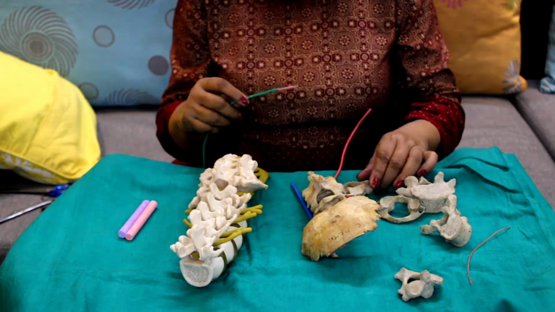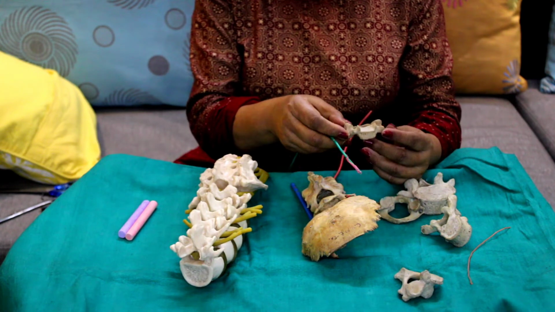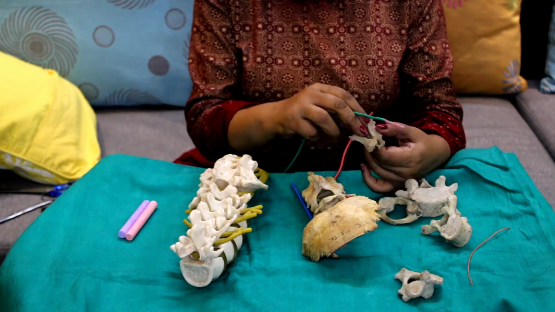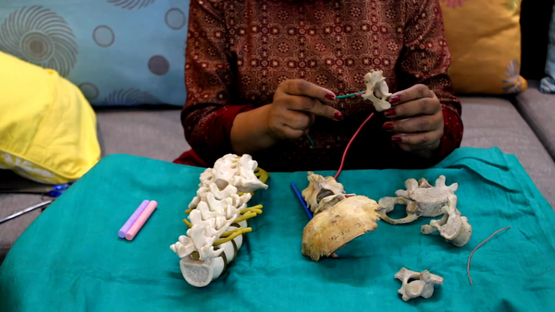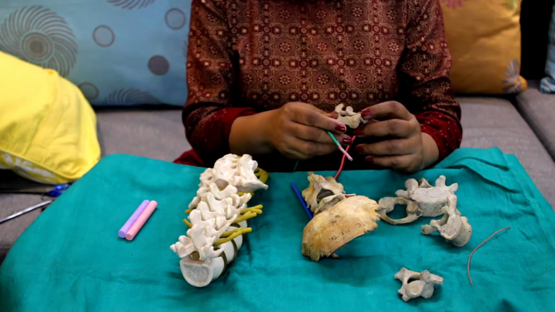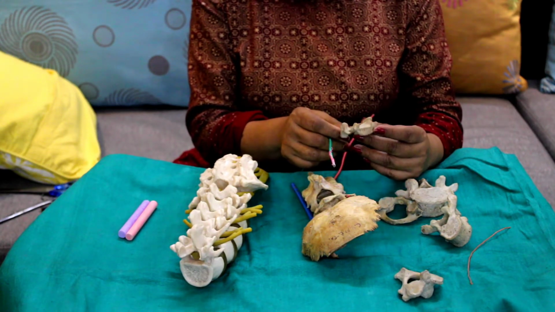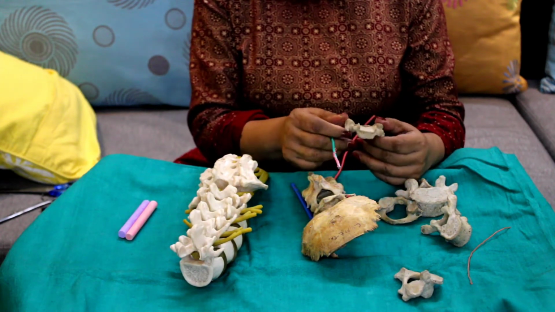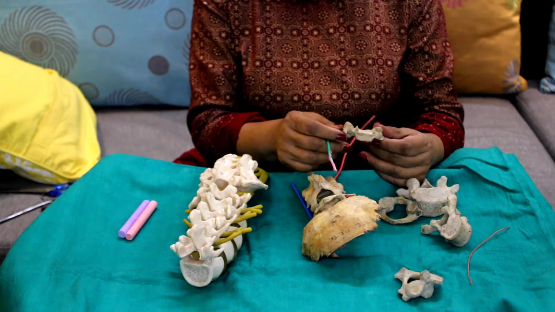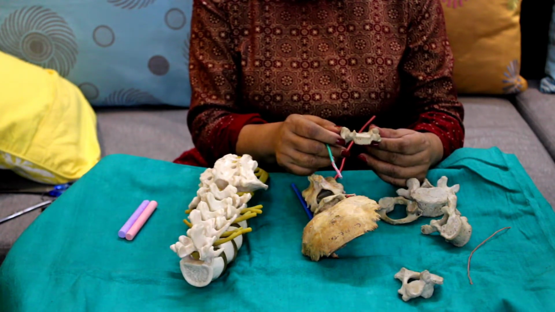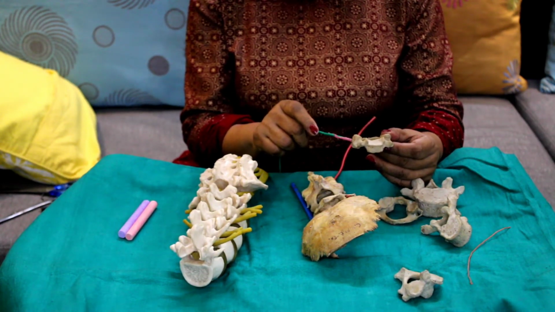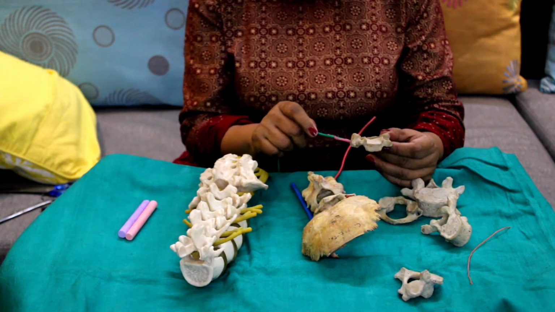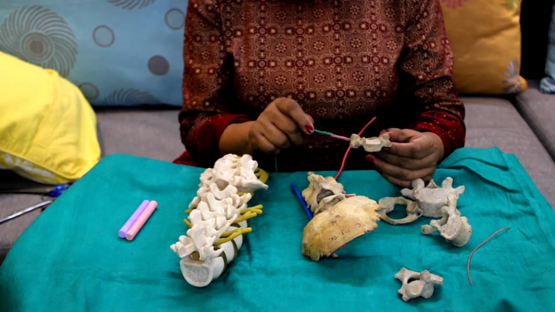Next you will see that the posterior surface of the body looks like this. It is perforated, and this perforation is by the basivertebral vein. The articular processes are four in number in every region, but in the cervical region they form an articular pillar because it transmits the weight.